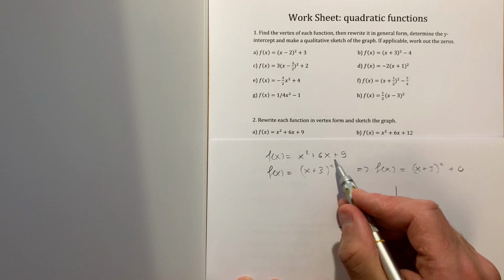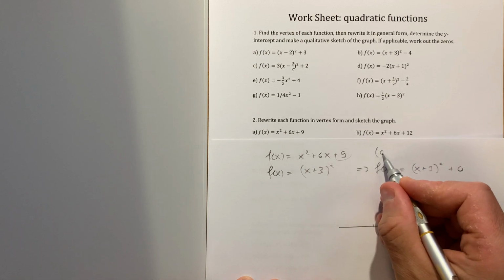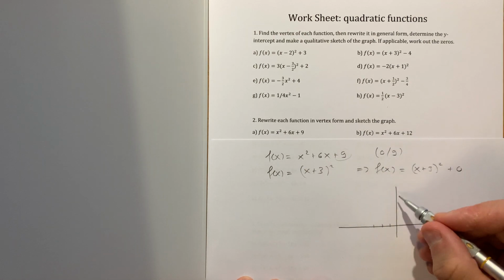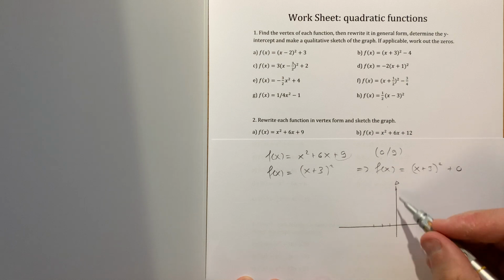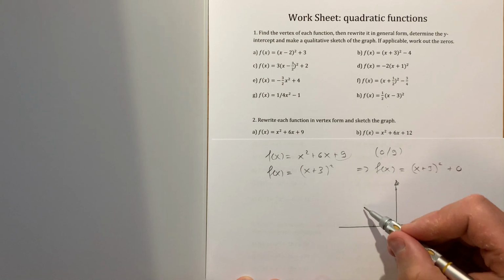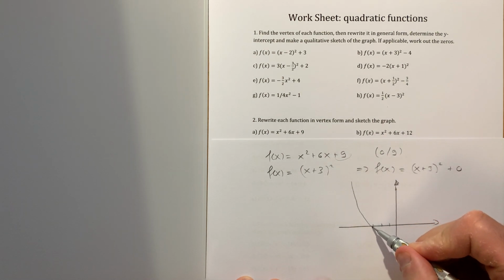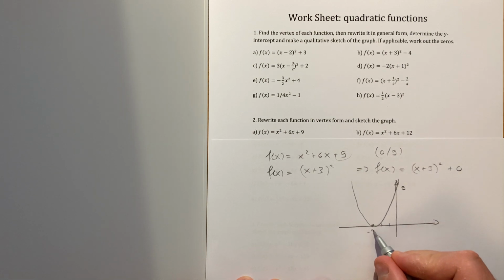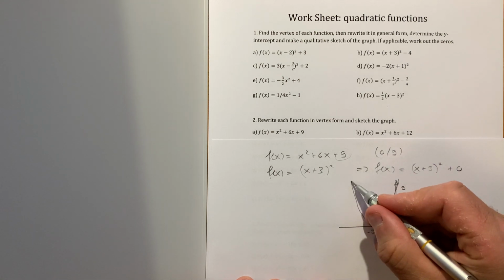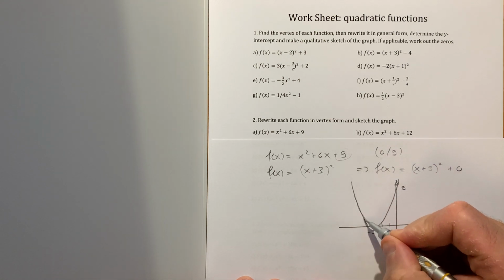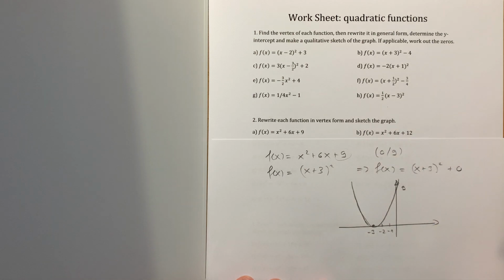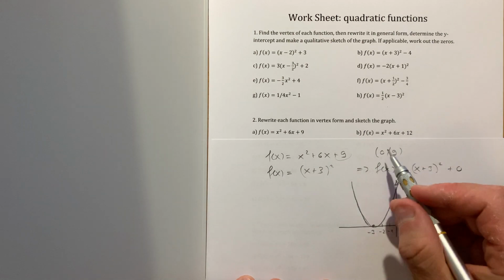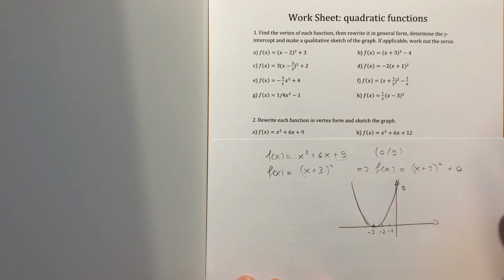And you know, well, the y-intercept is at 0, 9. So you could have that one up here. Here we go. So it would somewhat look like this. And this would be 9. See, it's not very exact, but it doesn't have to be. It's just an idea of what the graph looks like. Quite easy. Okay. Now, well, the next one seems to be a bit harder.